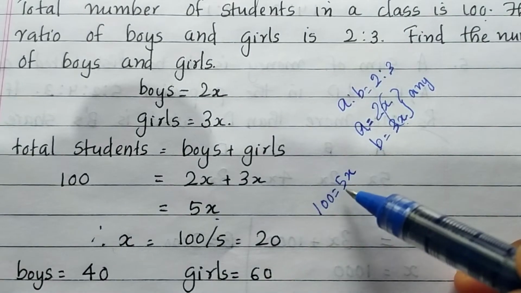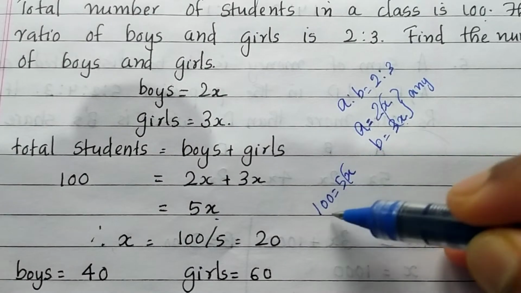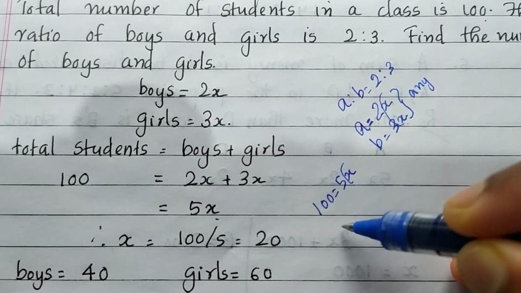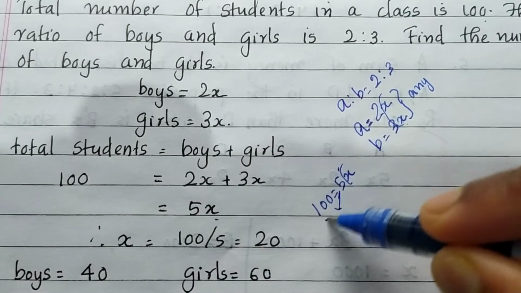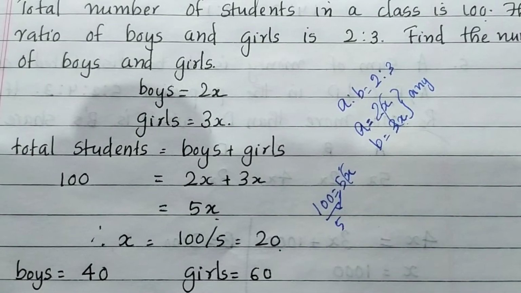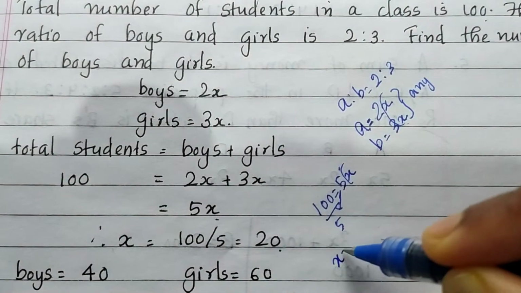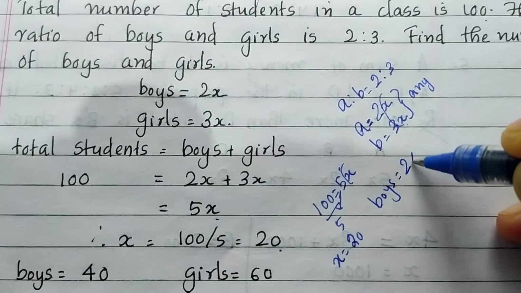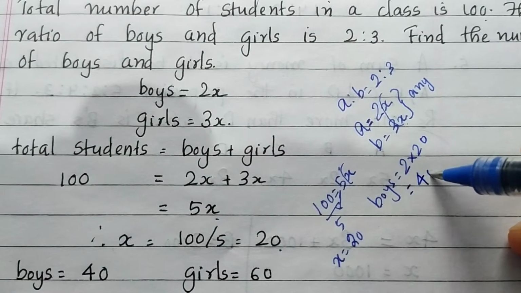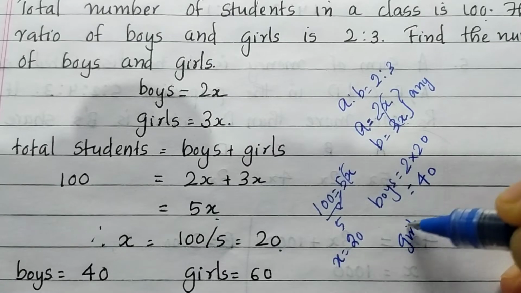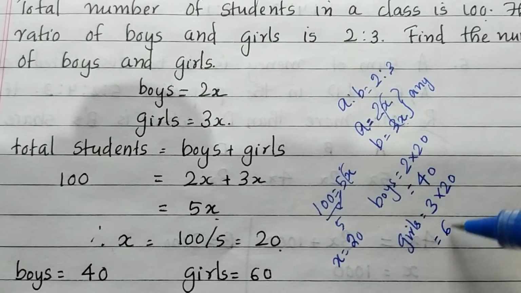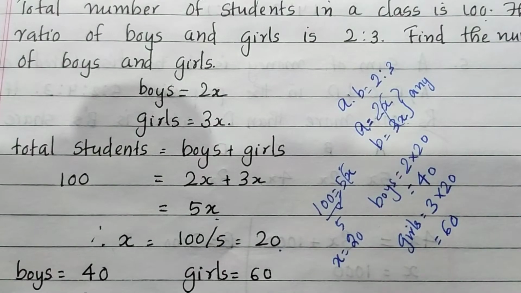From this we can find the value of x. x is equal to what? 100 divided by 5, which is equal to 20. So we have got the value of x as 20. So the number of boys will be 2 into 20, which is equal to 40. And the number of girls will be 3 into 20, which is equal to 60. So the number of boys is 40 and the number of girls is 60.